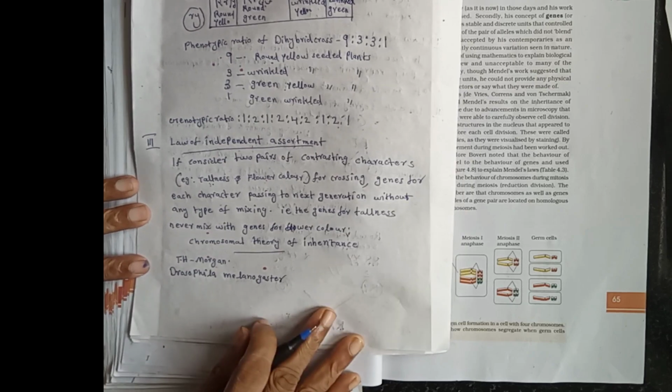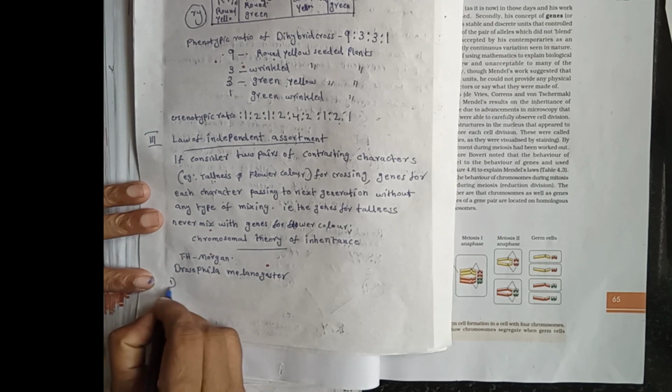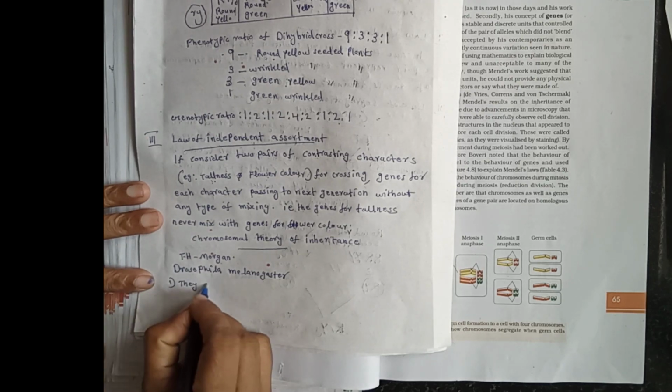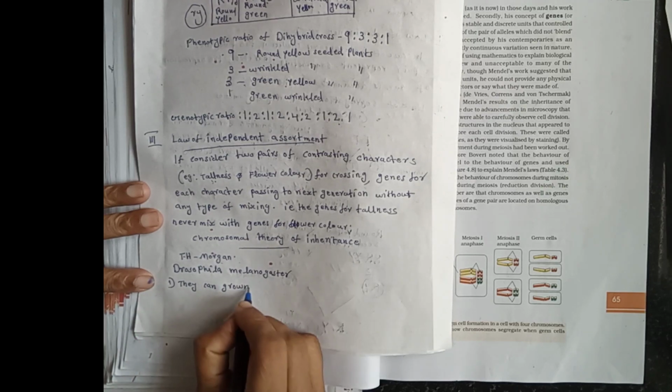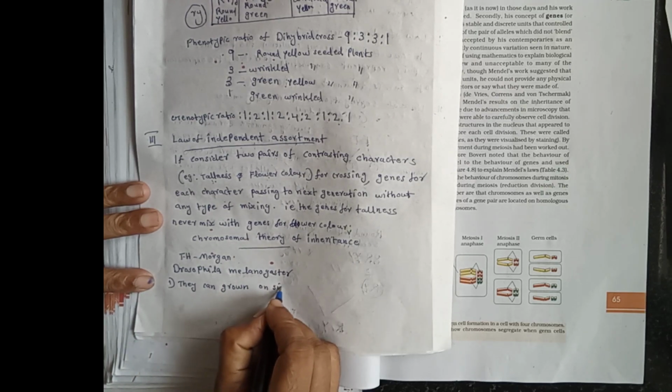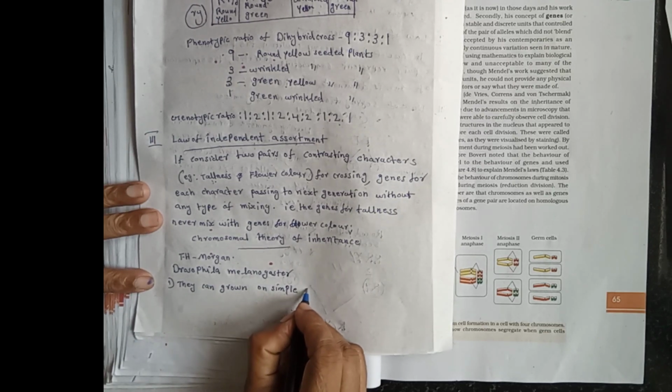Because Drosophila could be grown on a simple synthetic medium in the laboratory.